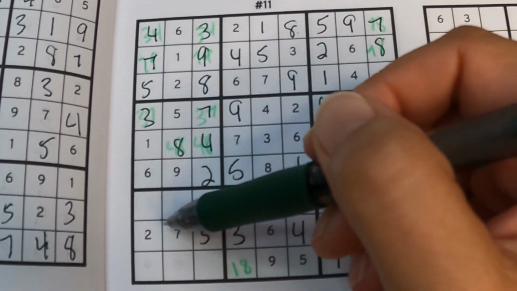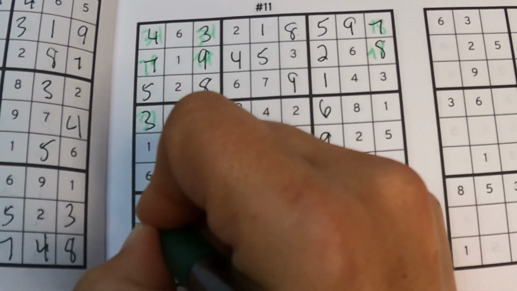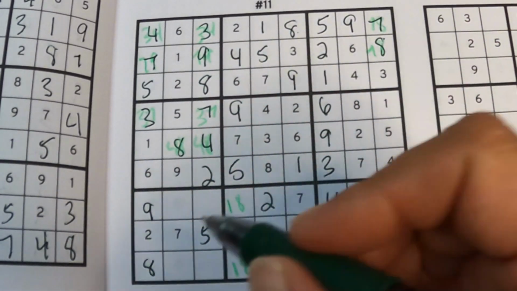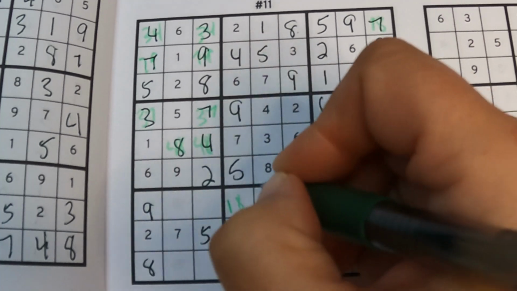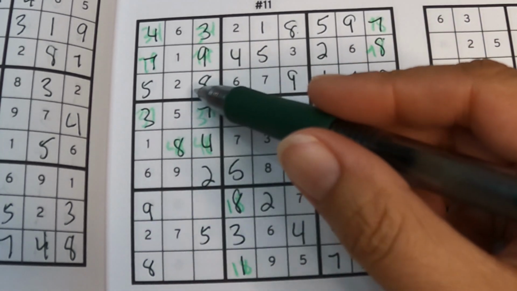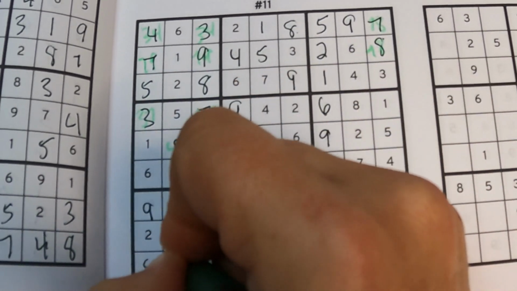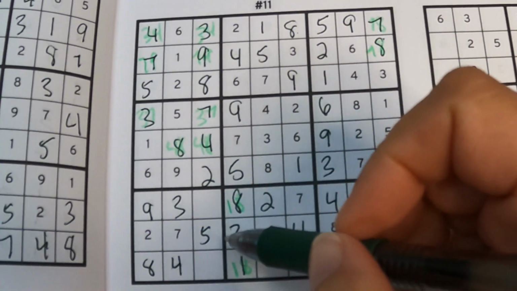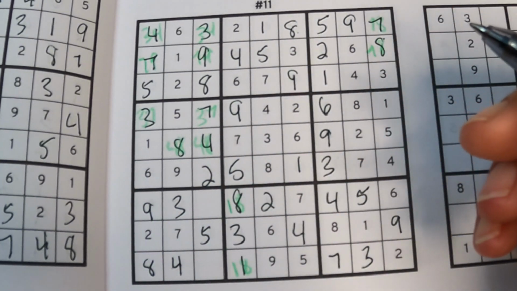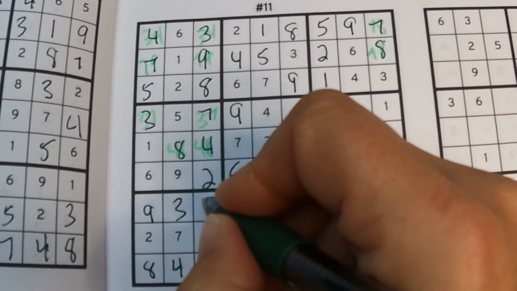For this column now, we're missing 8 and 9. We've got a 9 here, so 8, 9. That 8 makes this our 1, 8. For this column now, we're missing 3 and 4. We've got a 4 here, so 3, 4. And for this box now, we're missing 1 and 6. We've got a 1 here, so 6 and 1.